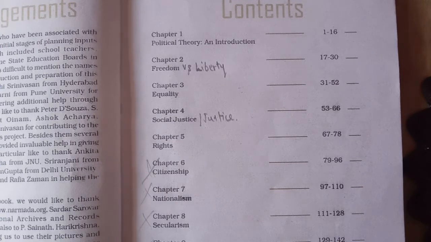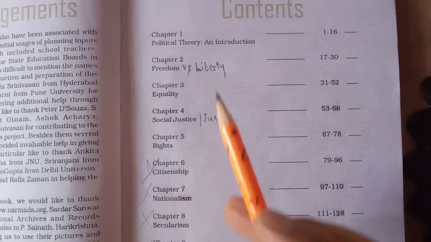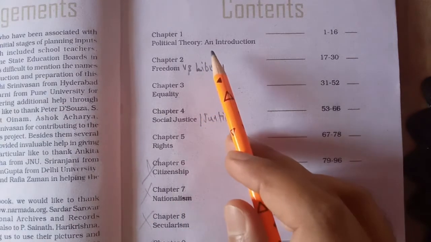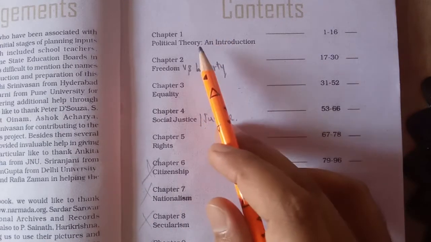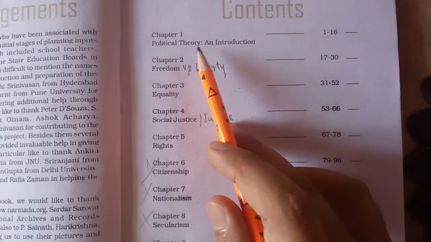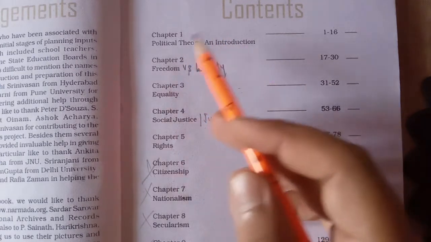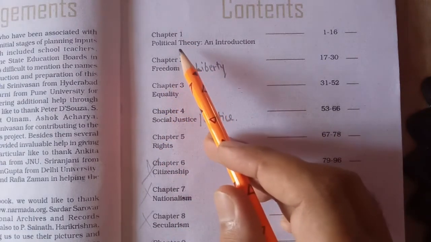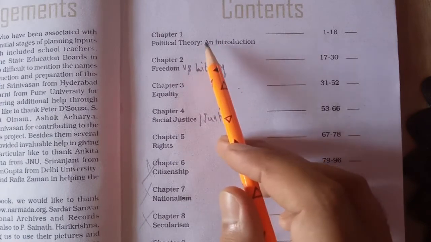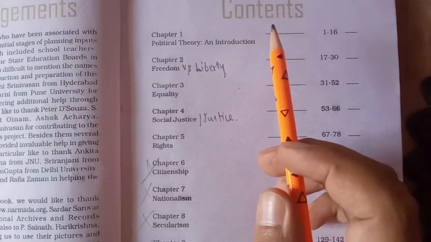the syllabus which has been updated for you. The chapters which we will be doing in this book begin with the first chapter, which is very important, as we should know what we understand by political theory, why we are required to study it, and what the concepts and topics undertaken under political theory are. So we'll see the significance of political theory in its introduction.